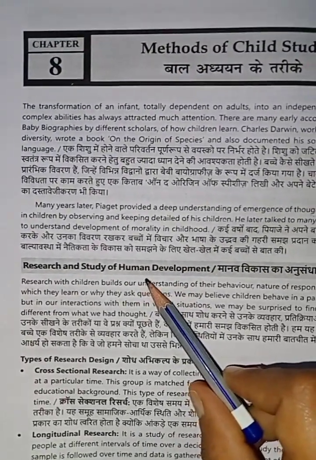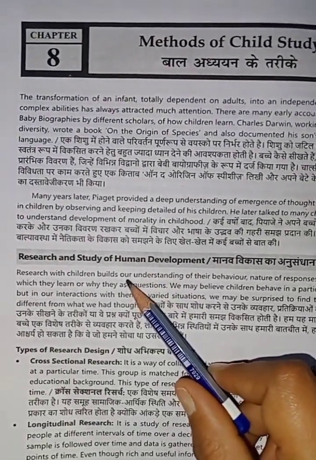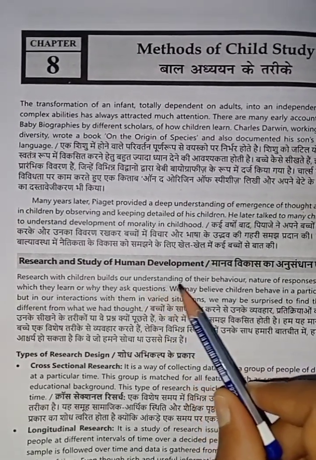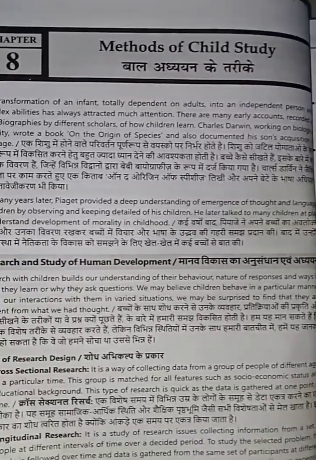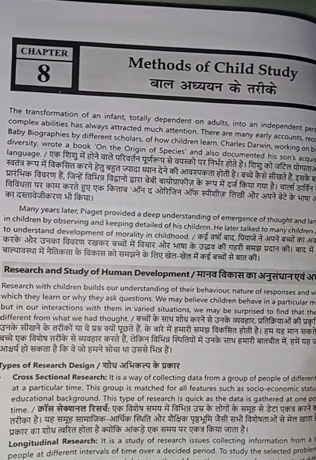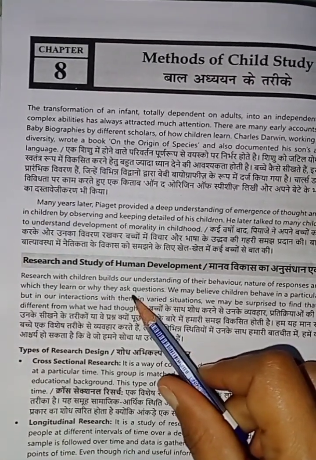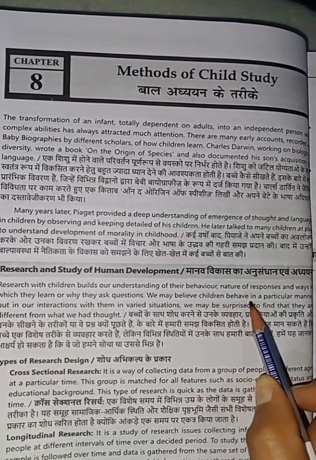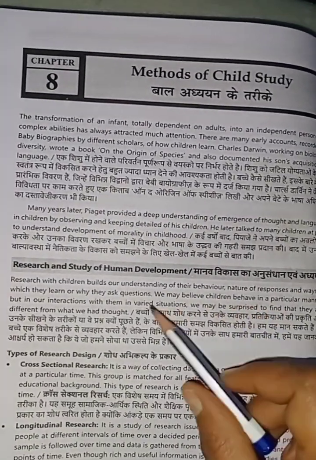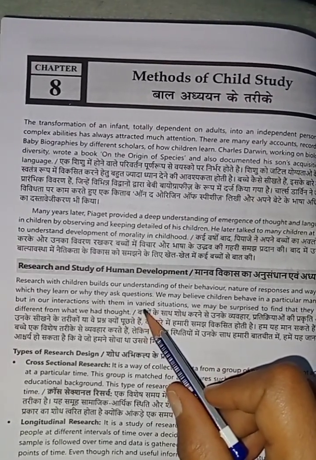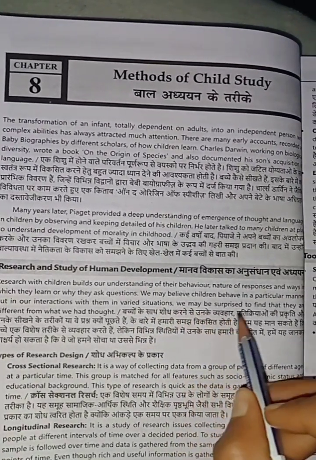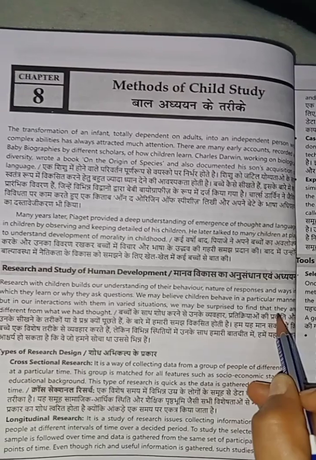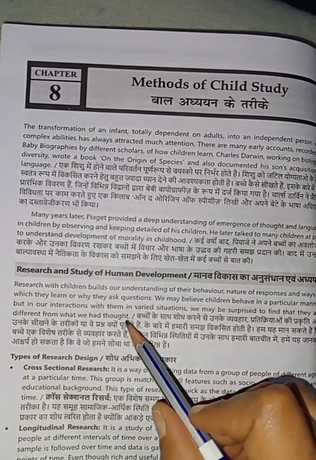Research and study of human development. Research with children builds our understanding of their behavior, nature of responses, and ways in which they learn or why they ask questions. We may believe children behave in a particular manner, but in our interactions with them in varied situations, we may be surprised to find that they are different from what we had thought.